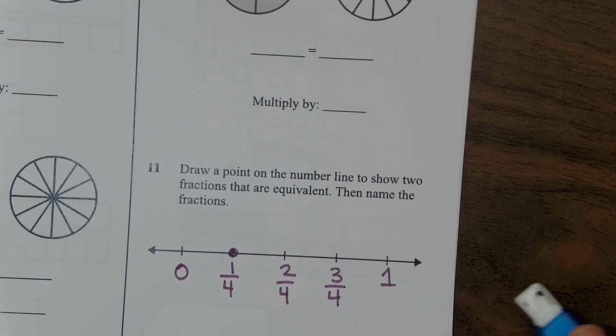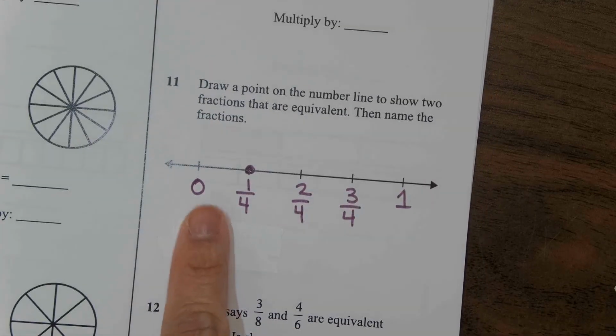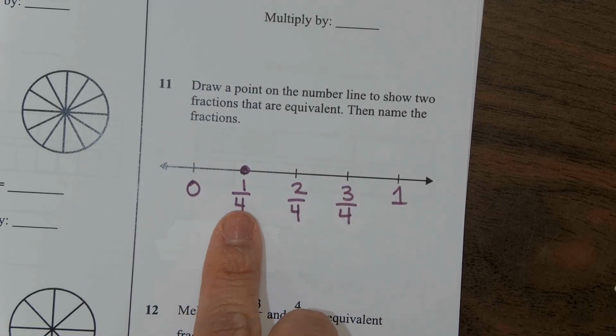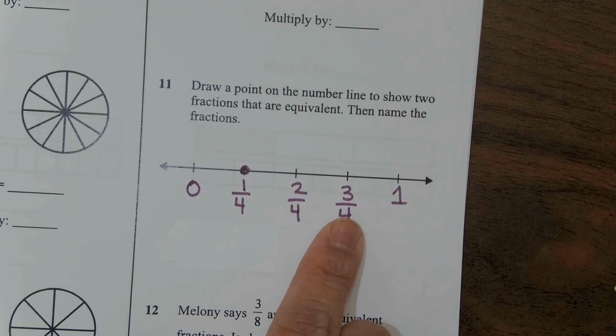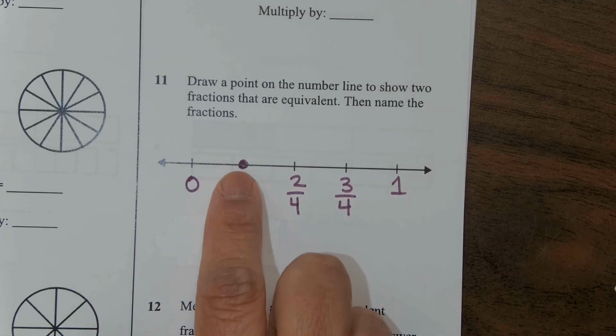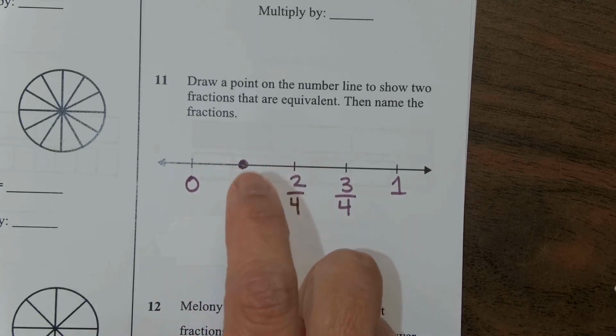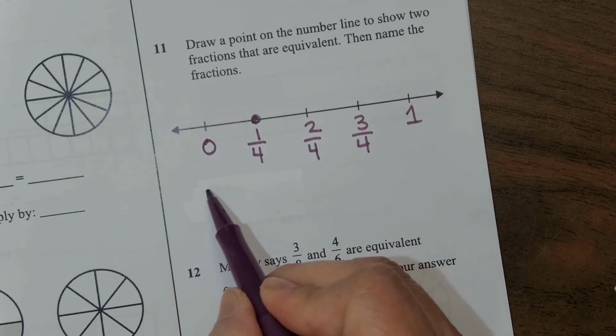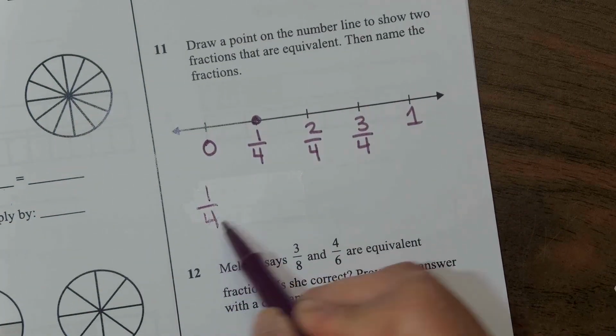Okay, so going back to number 11. So this is broken up, like I said, into fourths. So you would label it 1/4, 2/4, 3/4. Then it says to draw a point on the number line. So I decided to draw this one. So I drew 1/4. So then what I'm going to do is I have to find an equivalent fraction for 1/4. So remember what we said, what can we do mathematically?